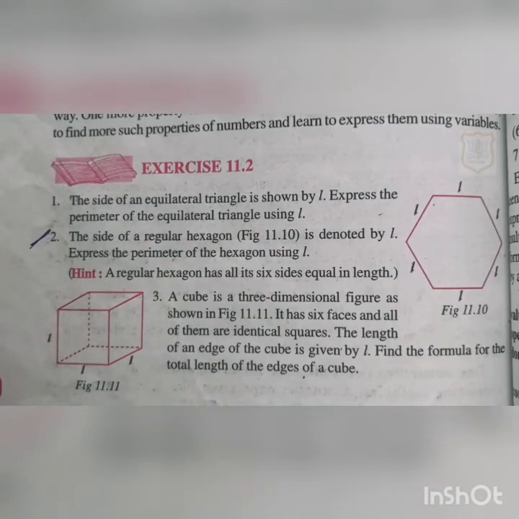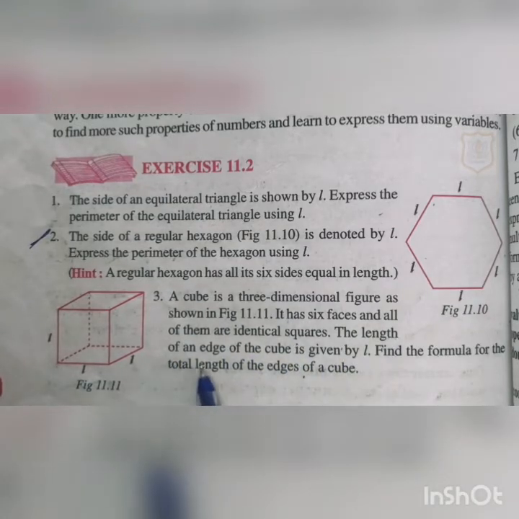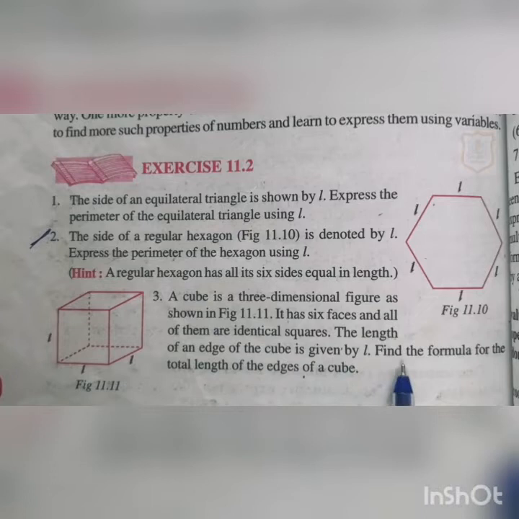Now question number 3. A cube is a three-dimensional figure as shown in the figure 11.11. It has 6 faces and all of them are identical squares. The length of an edge of the cube is given by L. Find the formula of the total length of the edge of a cube.